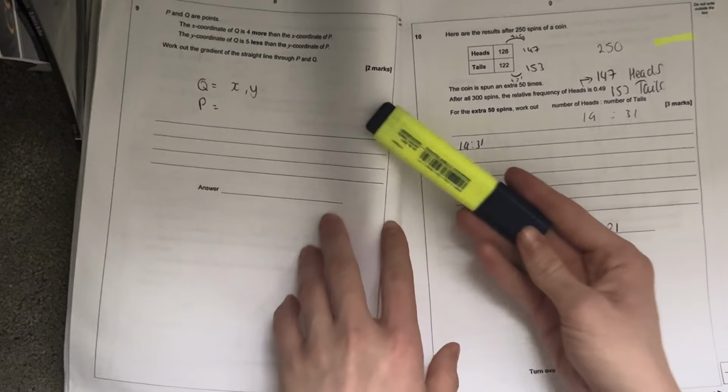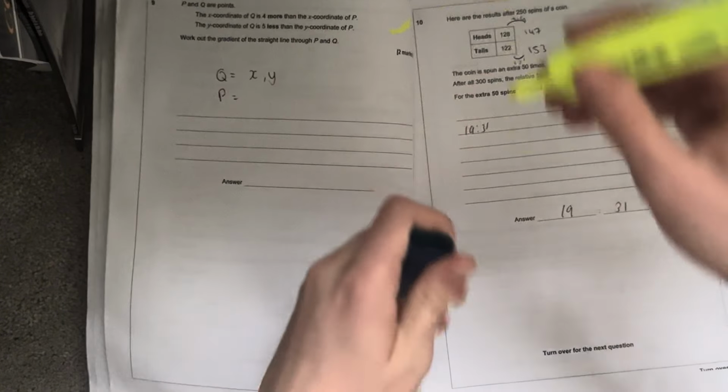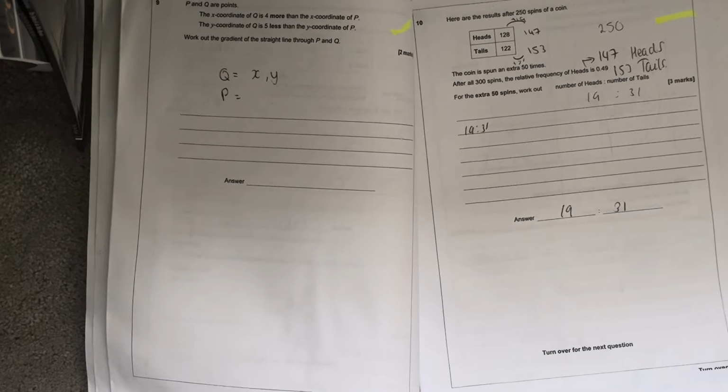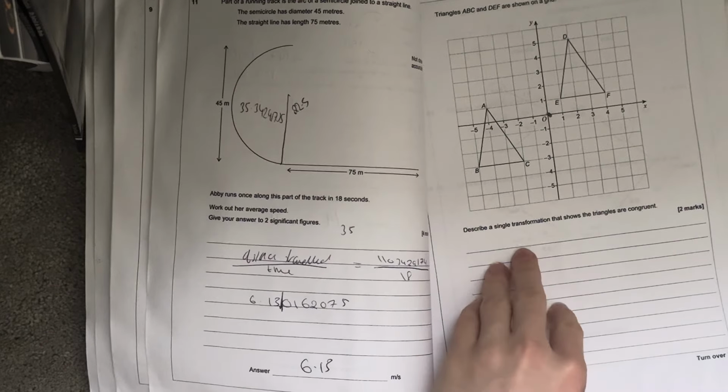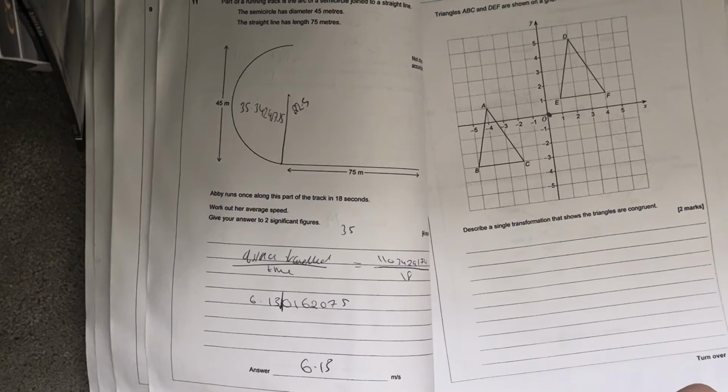Now this one I have no clue what to do. So as you can tell, I skipped it. So I need to go back. I'm going to highlight this, so I need to come back to it. Yeah, past papers can be really good, especially because you can mark them and stuff.